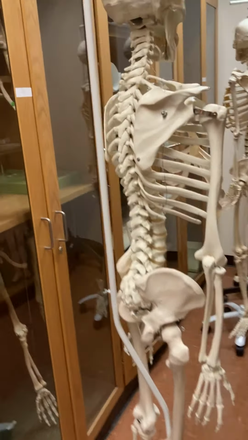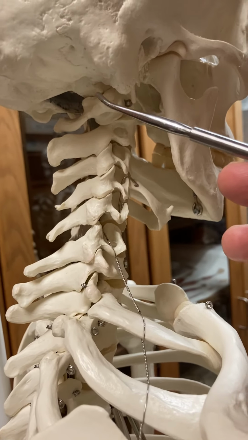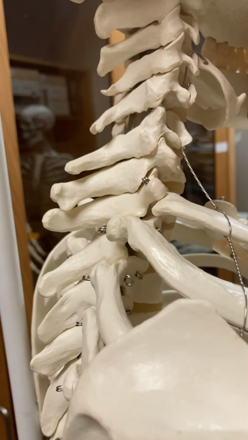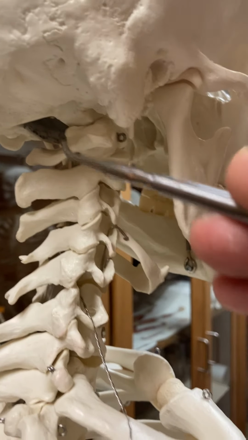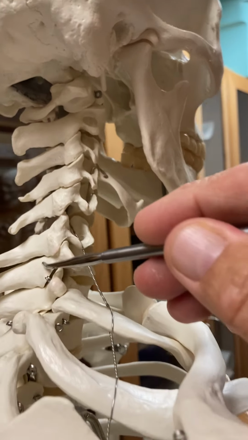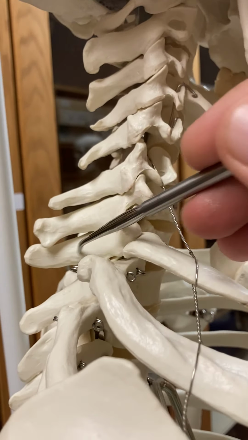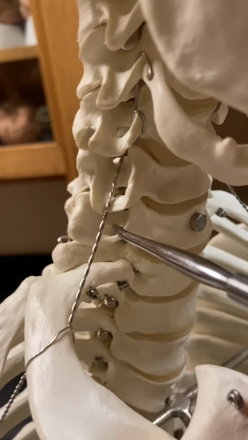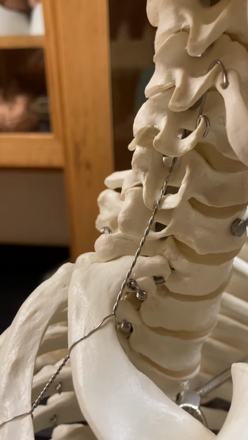Now let me show you on the full skeleton here. So you can see C1 through C7. As we get to 7, it almost looks like a T1. See how the spinous process is 1, 2, 3, 4, 5, 6, 7. C7 is starting to look like T1, but look at this. C7 has a transverse foramen for the vertebral artery, but T1 does not.